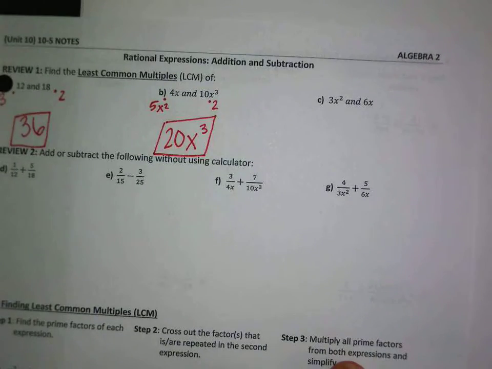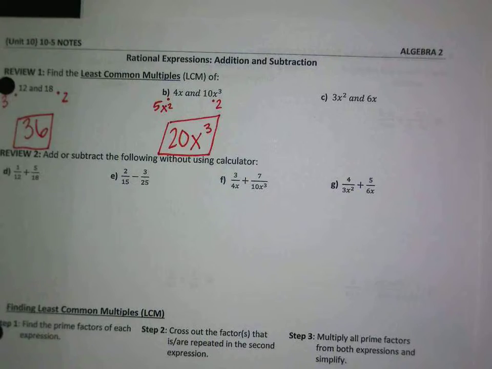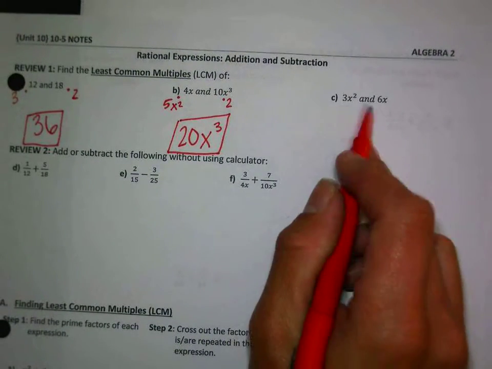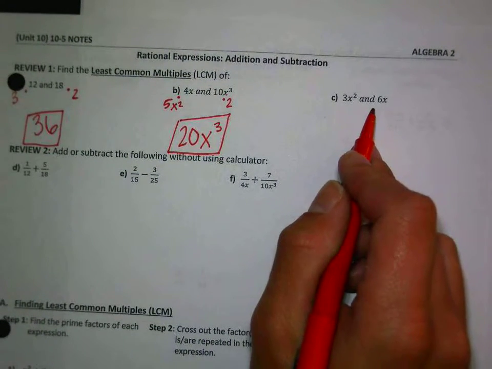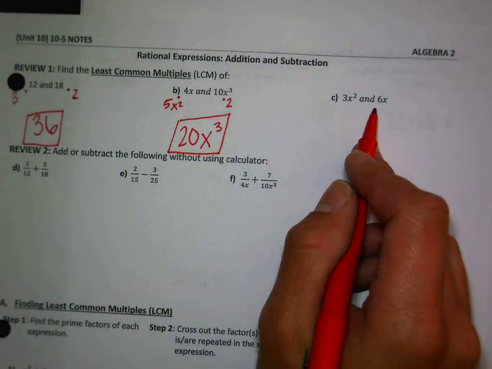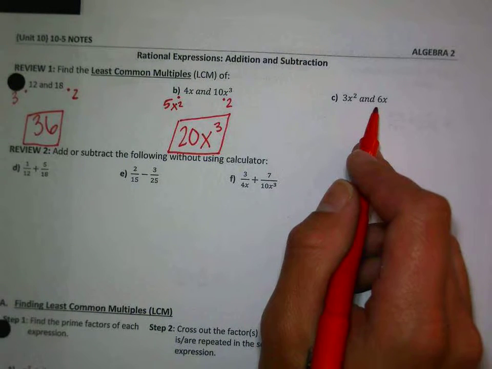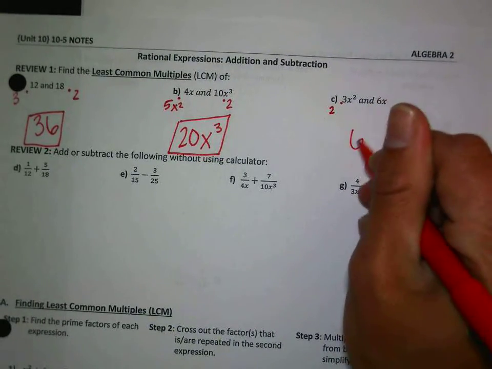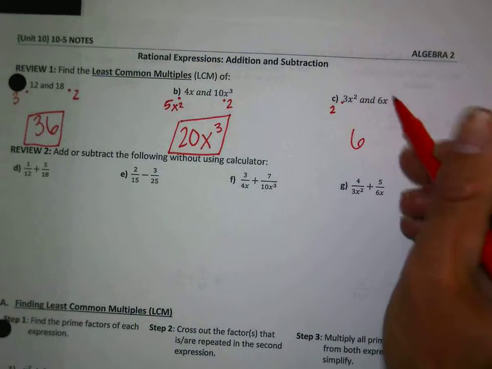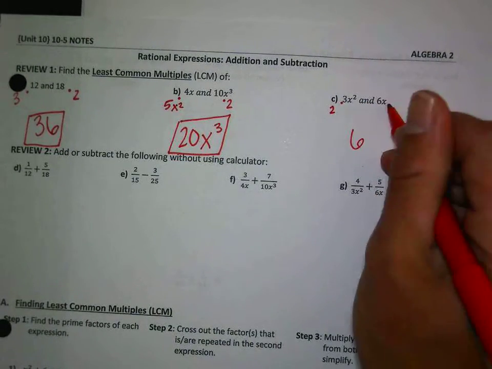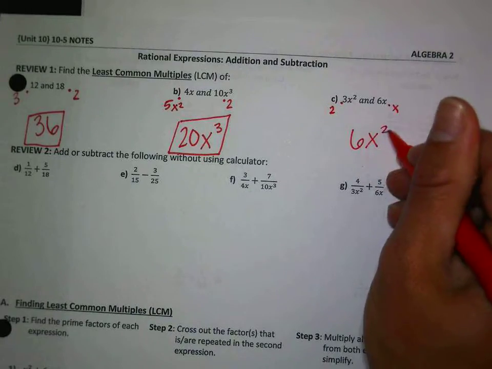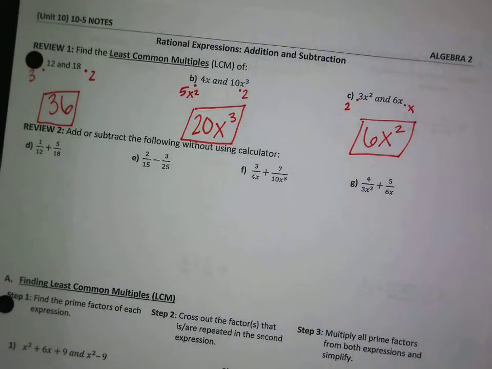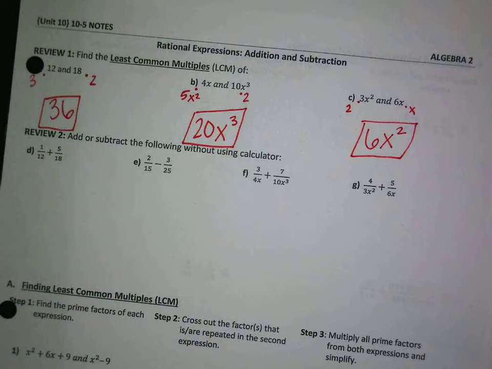All right. Letter C. This is the 3, this is a 6. So what number am I going to try to make? 6, right? What times 3 will give me 6? 2. Okay. This is an x squared. So what do you have to multiply this by? By an x. And so then your LCM is 6x squared. You should have done this, this is a review. This is leading up to the problems we're doing today.